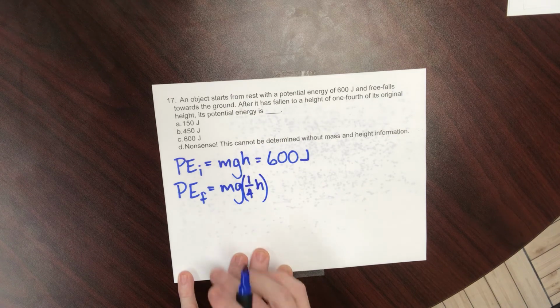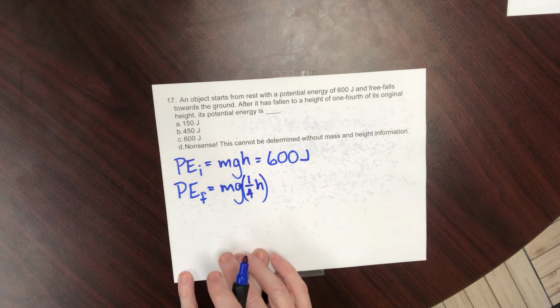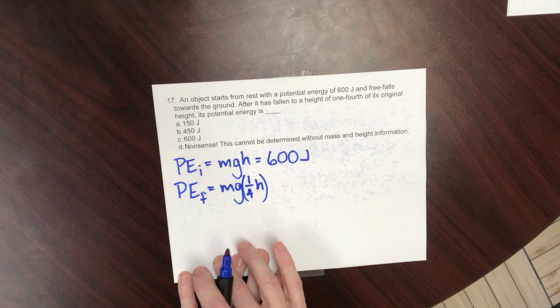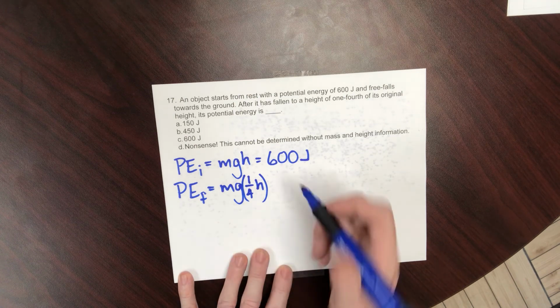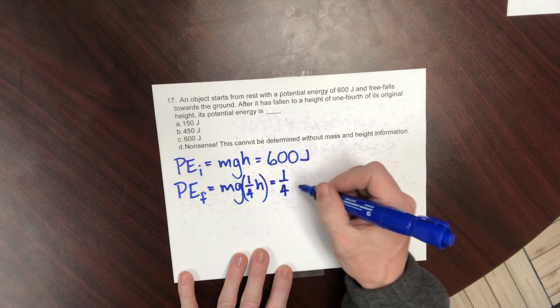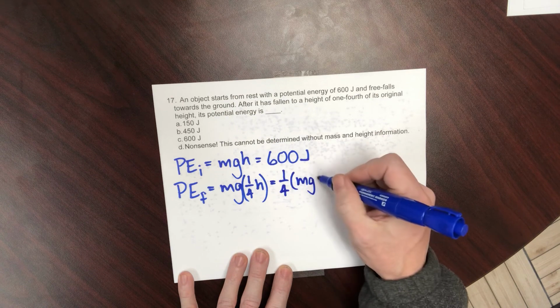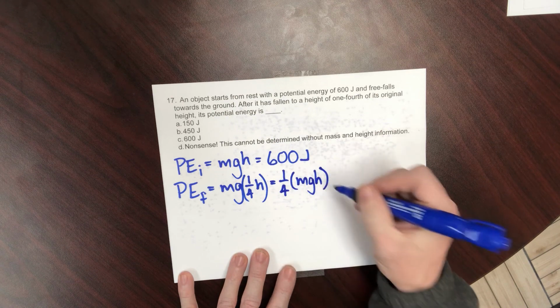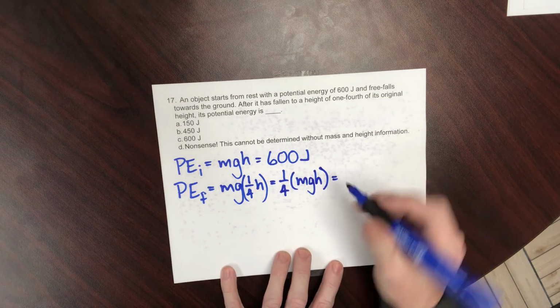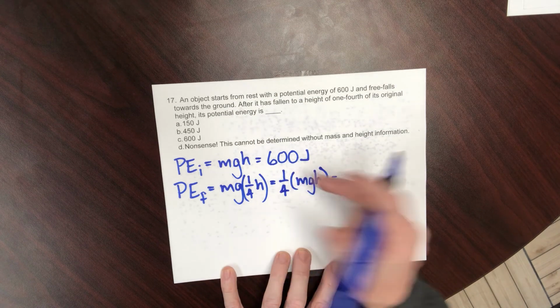Now, because it doesn't matter the order that I multiply things, 1 times 2 times 3 is the same as 3 times 2 times 1. So I'm going to take the 1/4 and put that out in the front, and then I'm multiplying by mass times gravity times height. We already know that mass times gravity times height is equal to 600 joules.